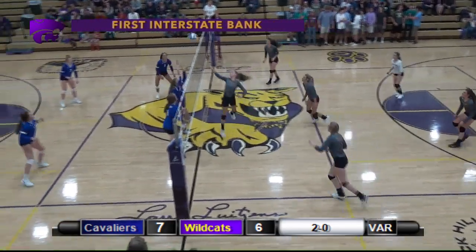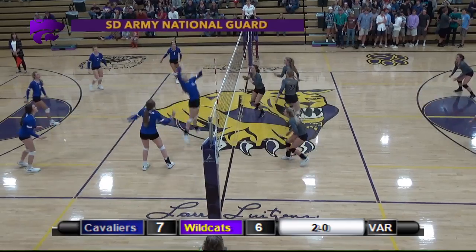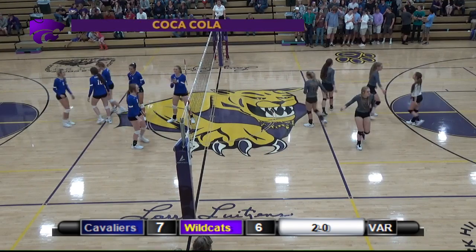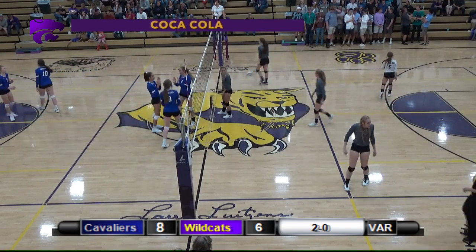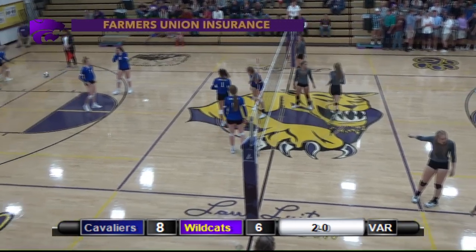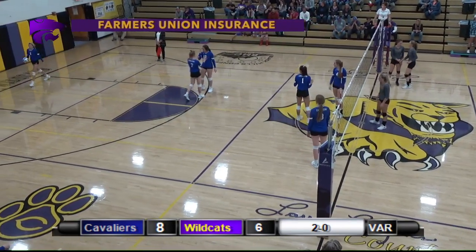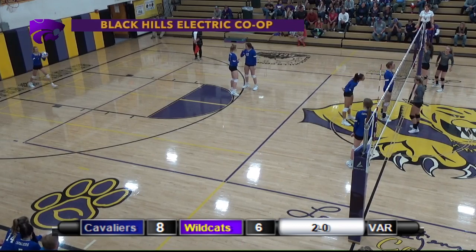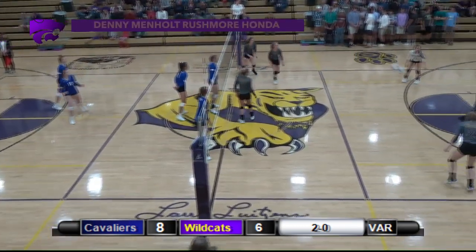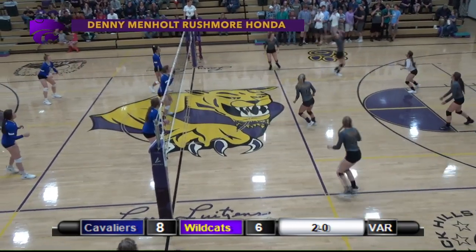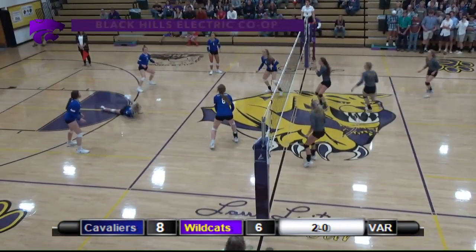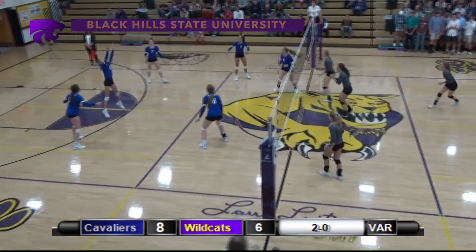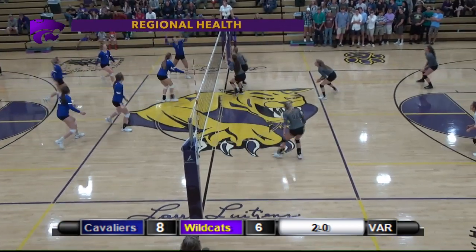And there's a service, tapped over by Meyer, and there's another kill. That one's by number 4, Grace Brechtel. That's her first. Galki puts the ball up. Back hit by Wildcats, and Grace Lewis, or Anna Lewis gets it over the top.